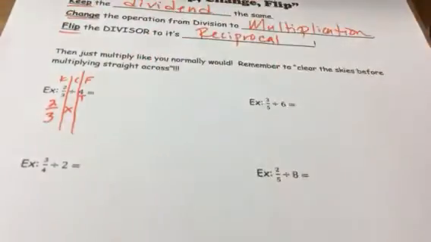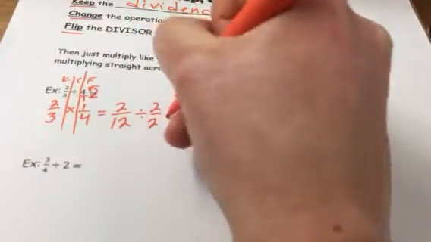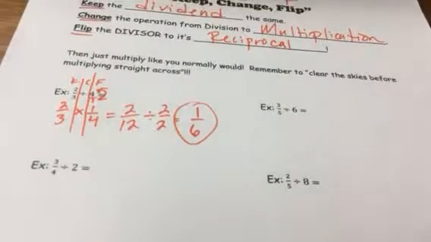And I need to flip my divisor, which 4 is the same thing as 4/1. So when I take the reciprocal, it's 1/4. You need to flip that fraction. We multiply straight across and we get 2/12. 2/12 can be simplified. We can divide them both by 2. And we get 1/6, just like we had modeled on the front.